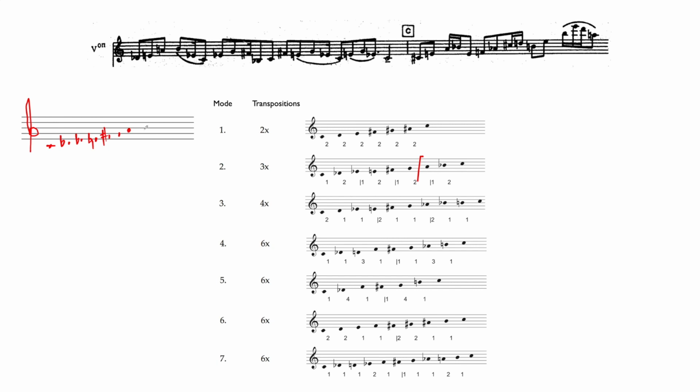B. Do we have B flat? Actually, this is another mode. Because of D natural here, it goes into another mode. Let's take a look only at that part.